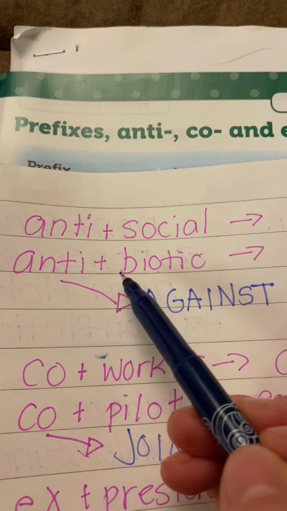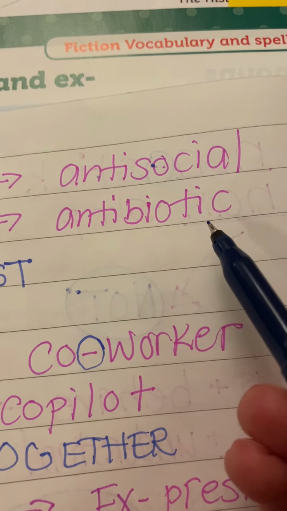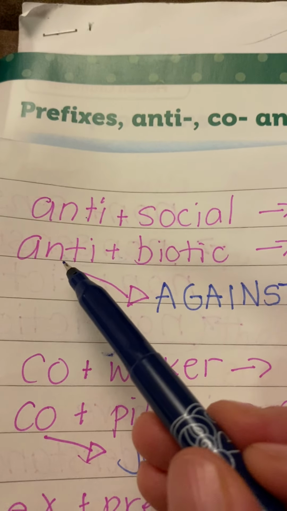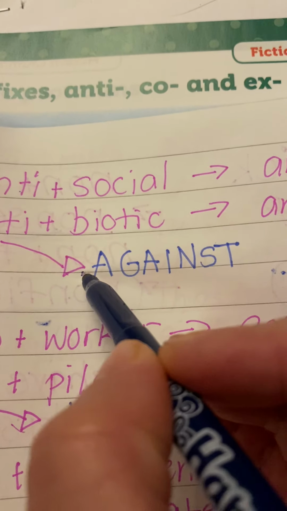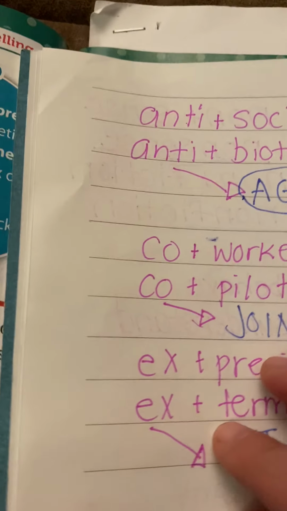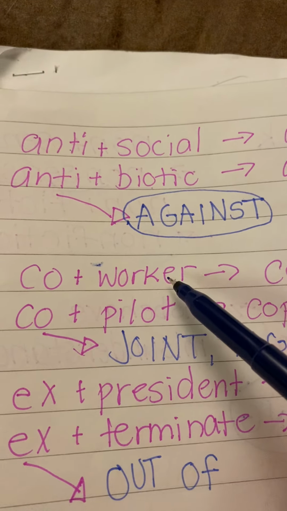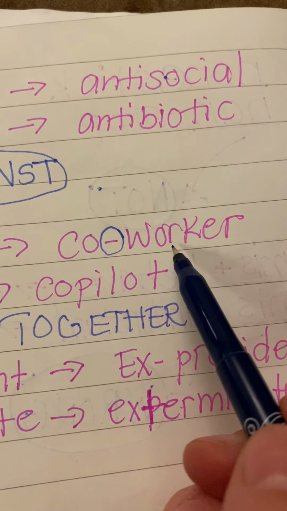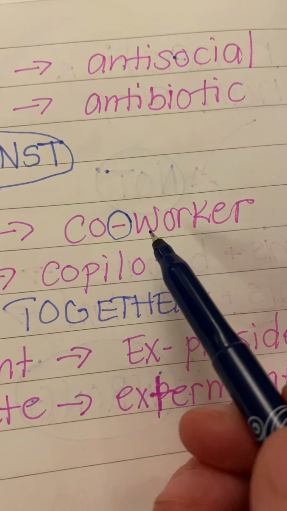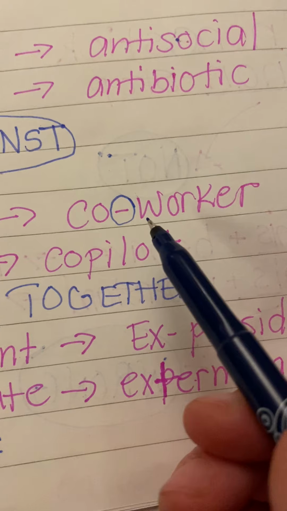And anti plus biotic, when we add them together, we get antibiotic, which is a medicine you might get from the doctor when you're very sick. So the prefix anti means against. Okay, our next prefix is co. Co plus worker, you get coworker. And that is usually a person you work with. For example, all the teachers at TIS are my co-workers because I work with them.